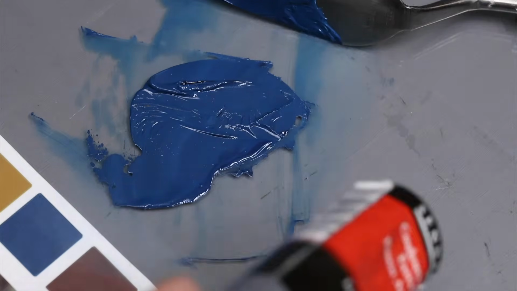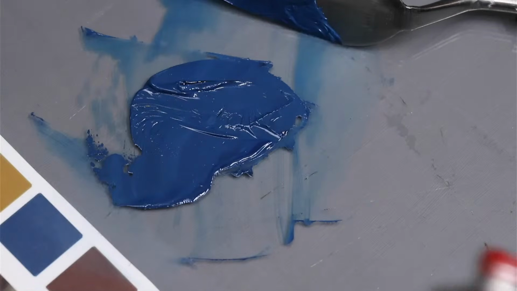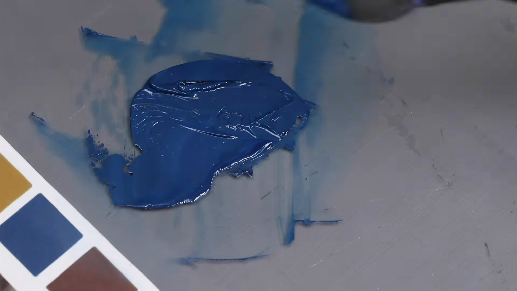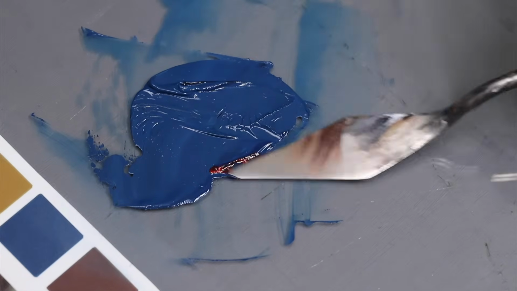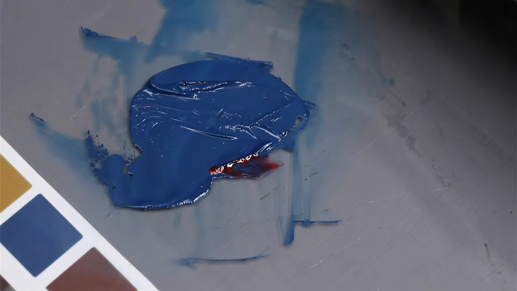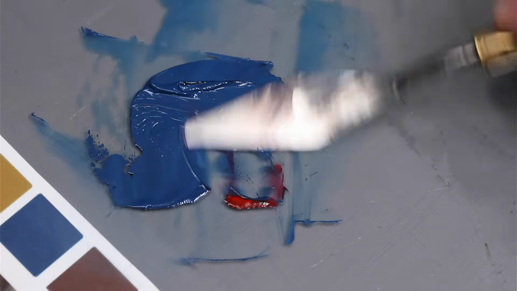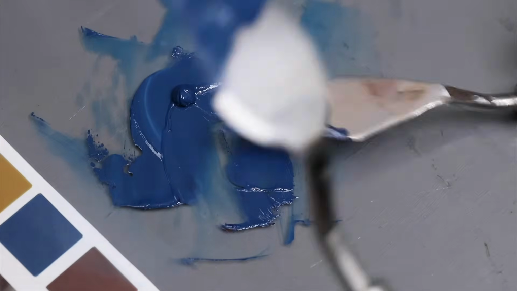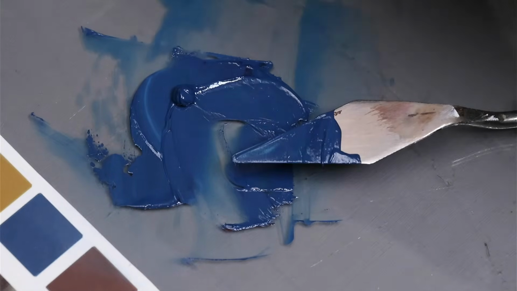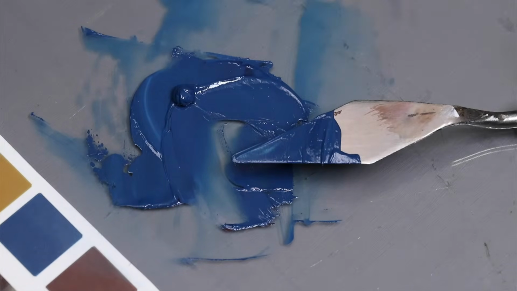Rose madder. First time I use this one. Rose madder lake. But look, it's a very, very small amount. Because actually I don't think I need much. Just a little bit more maybe. Ouch.